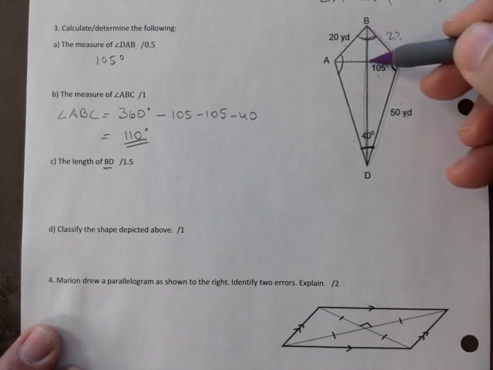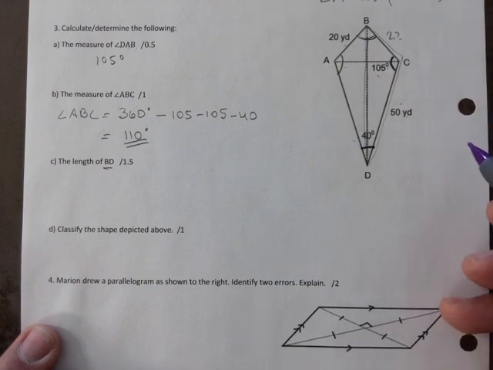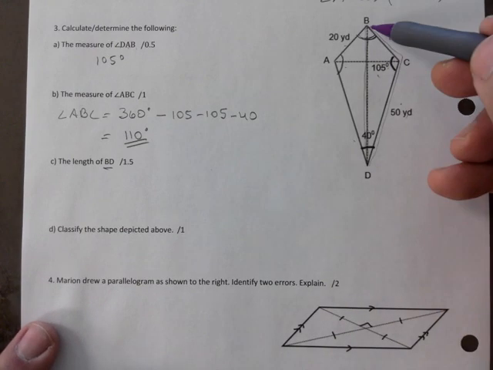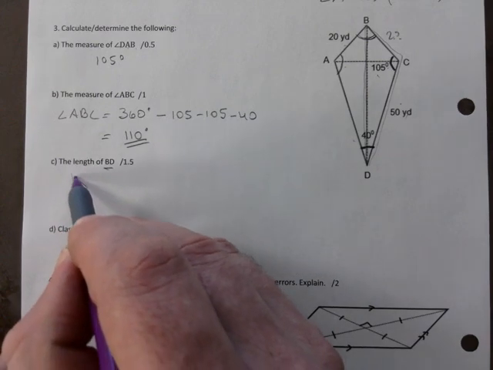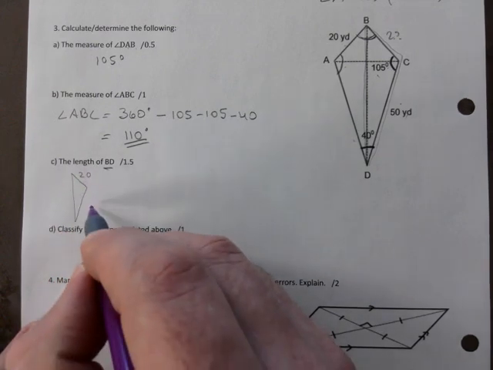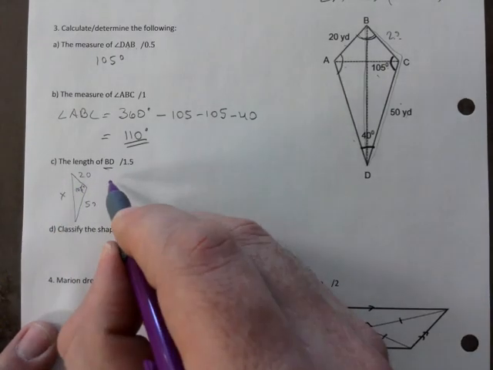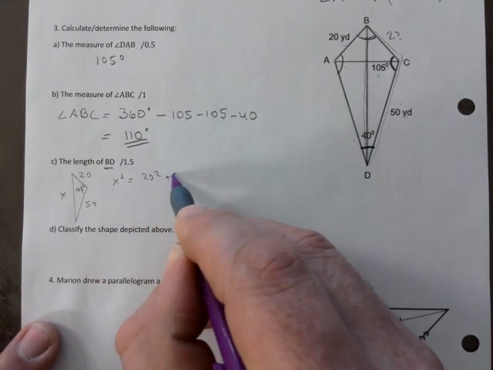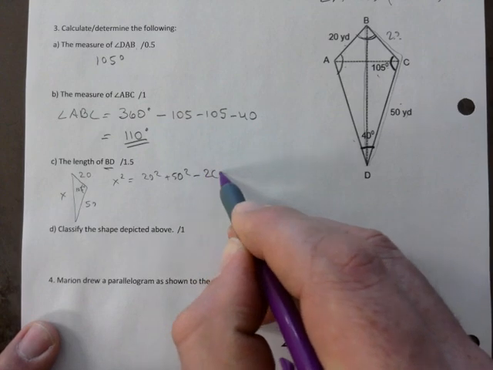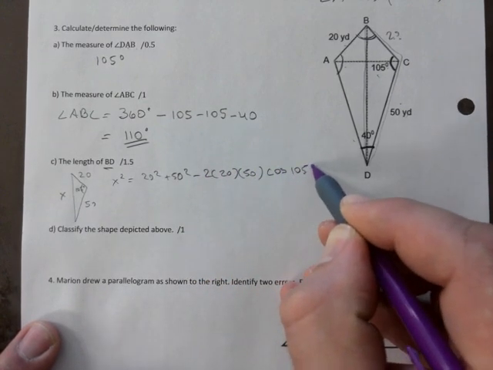Yes, you can probably do something with the right triangles. I don't know. You get creative, right? But the fastest in my case would be this. 20, 50, 105 in here. So this is x, let's say. So x squared is 20 squared plus 50 squared minus 2 times 20 times 50 cosine of 105.